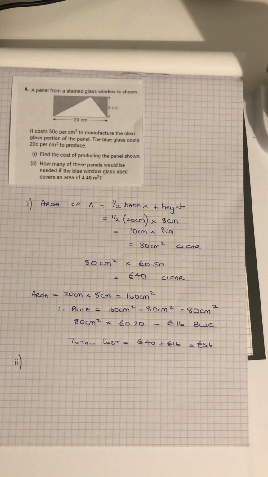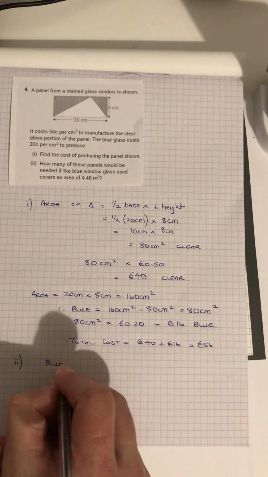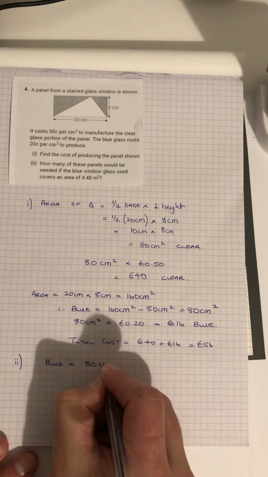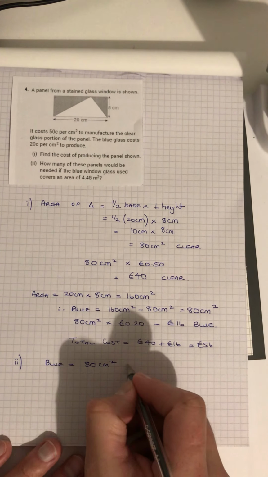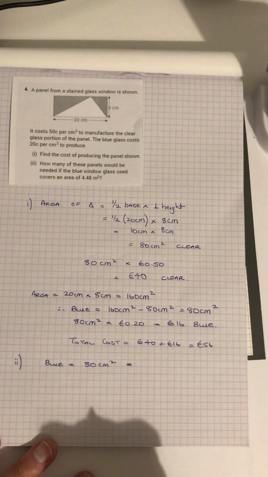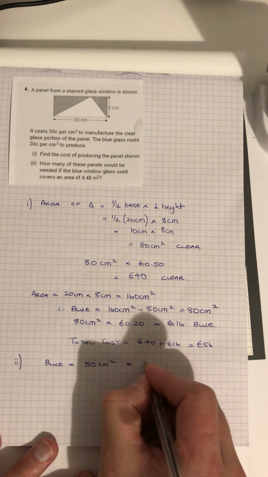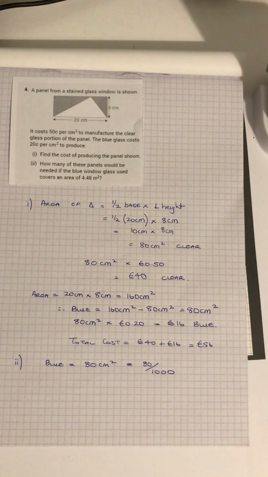Now we know that the blue is equal to 80 centimeters squared. 80 centimeters squared is very small, because how many centimeters are in a meter? In 1 meter there's 100.